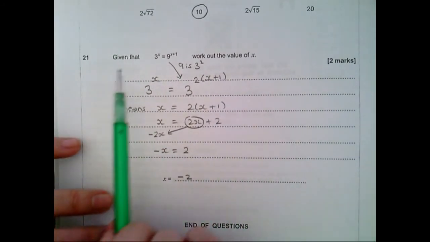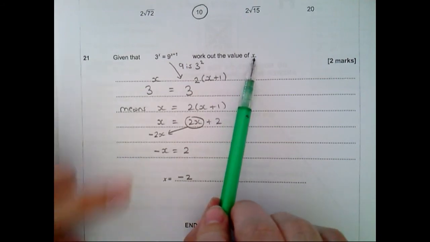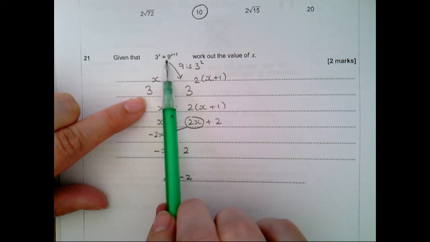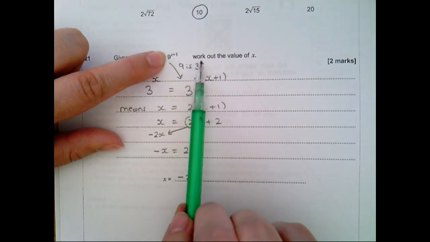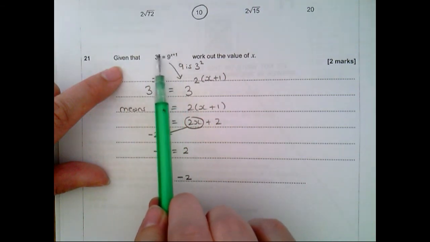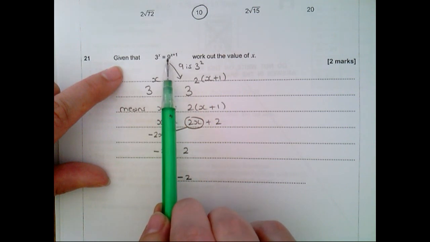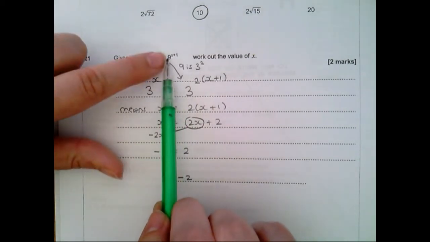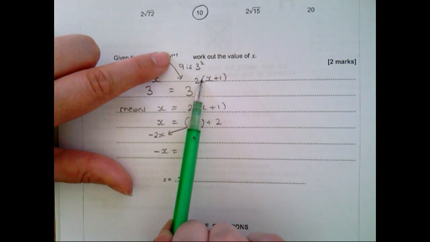Number 21. Given this, work out the value of x. I kept the 3 to the power of x as it was. I went over here and changed this one. I changed the 9 into 3 squared, because what you're going to have to do here is compare the two powers. You can't compare the powers if one of them has a base of 3 and the other has a base of 9. You would need this to have a base of 3 as well. So the 9 is replaced with the 3 squared, and then you've still got the x plus 1 there.